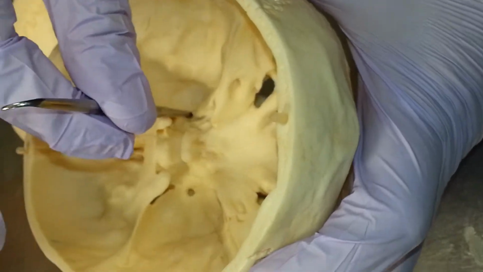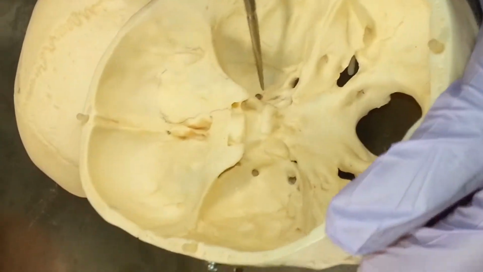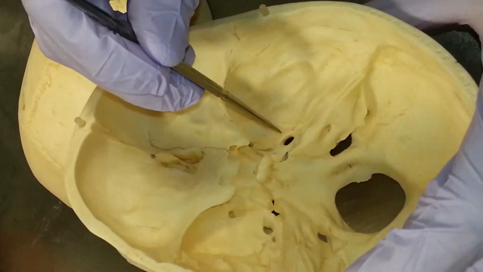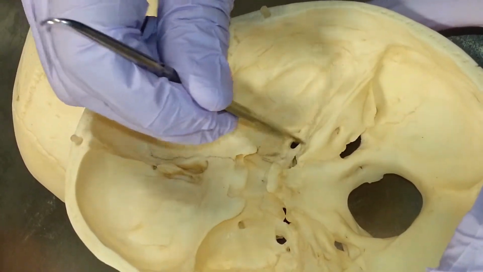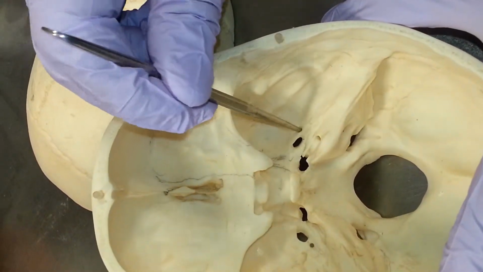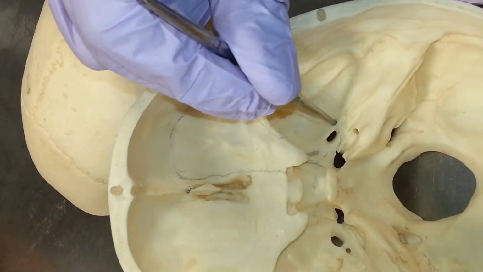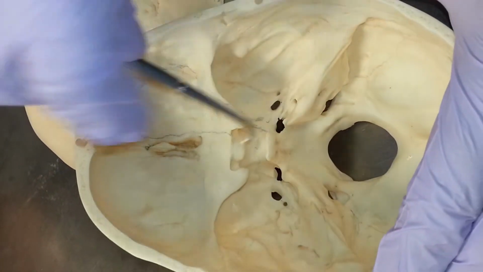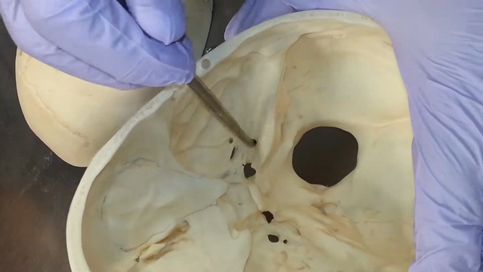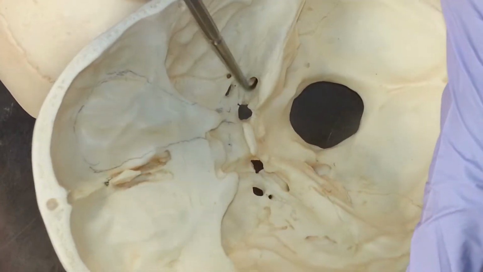Then this is foramen rotundum, which means the round foramen, and this is foramen ovale, looks like an oval, and this is a very tiny one, which is the spinosum, looks like a spine going through it. So this is foramen spinosum, and the last one on this side here is the other opening for the carotid canal.